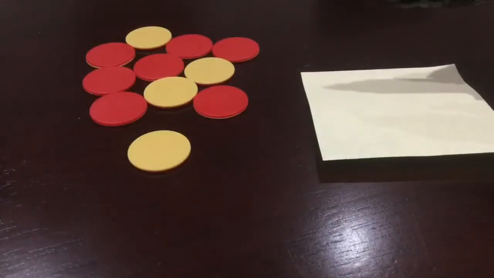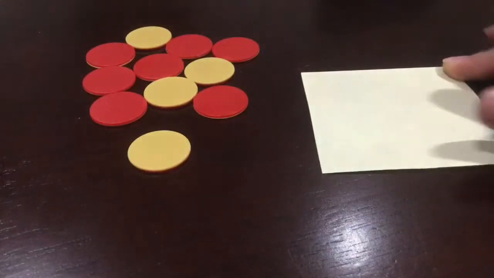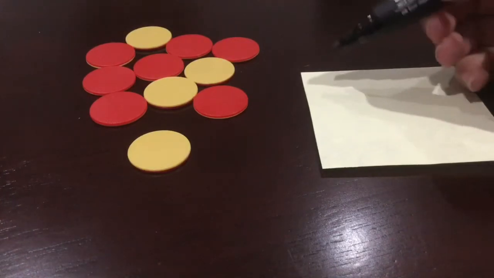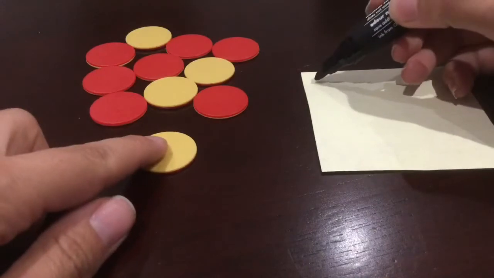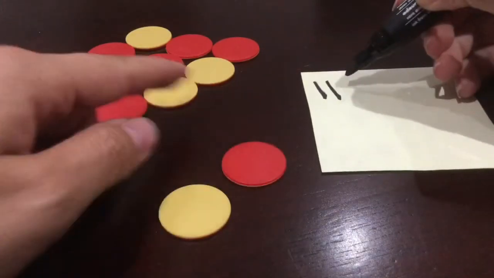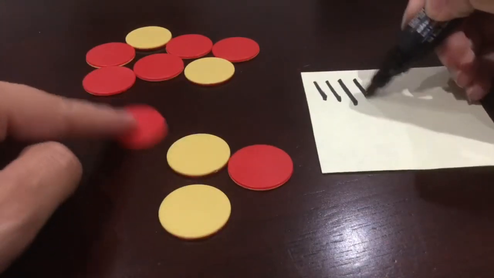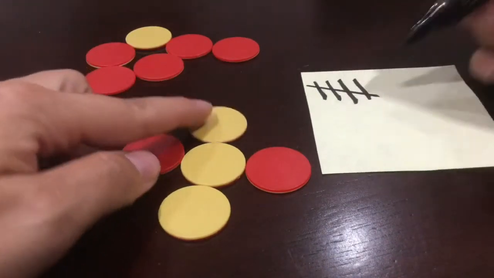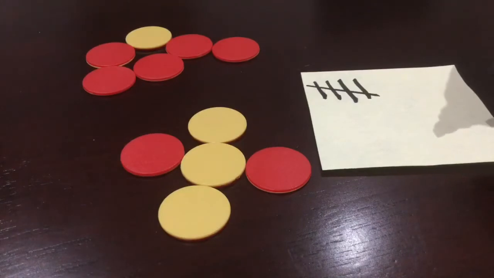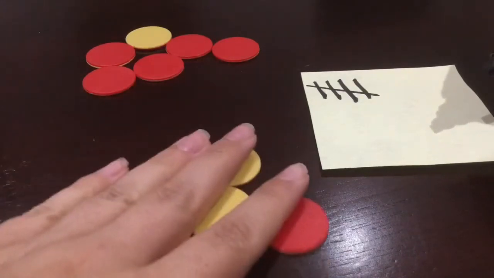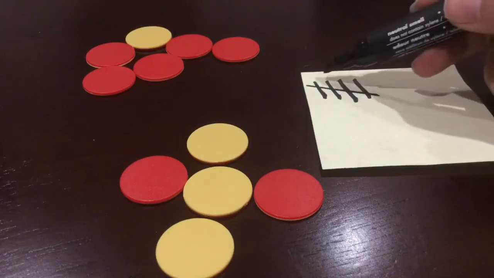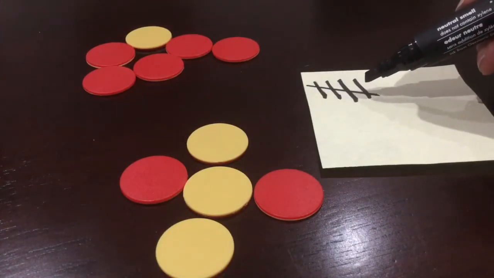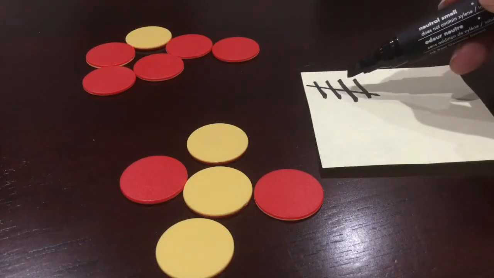So every time I get to the number 5, I'm going to cross off my tally marks. Let me show you. I'm going to go 1, 2, 3, 4, and number 5 is going to shut the door. So now I have counted 5 chips and I've recorded 5 tally marks on my paper to help me keep track when I count, and it's really easy to see that's a group of 5.